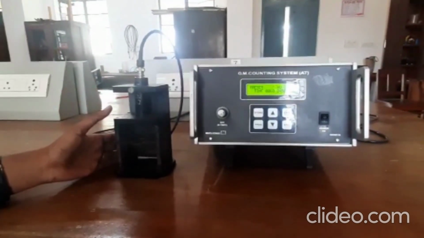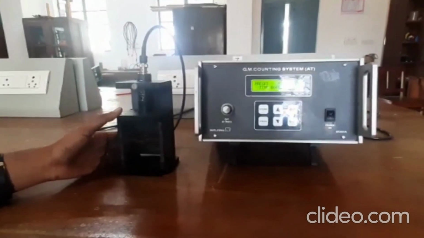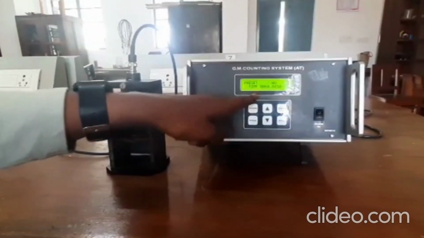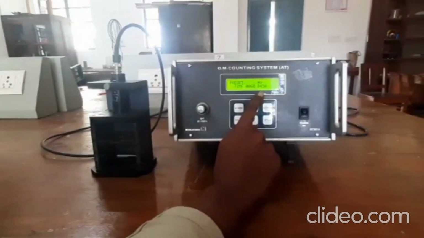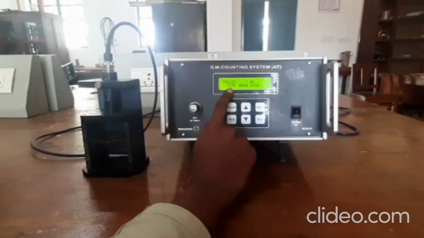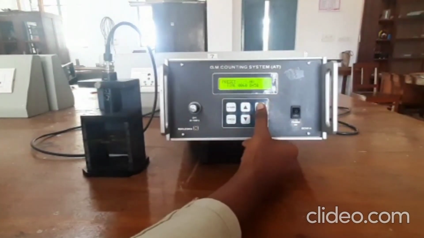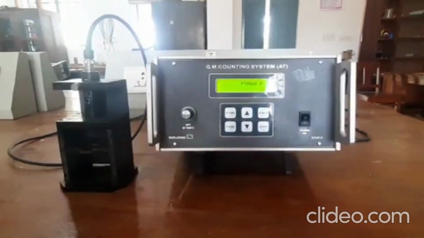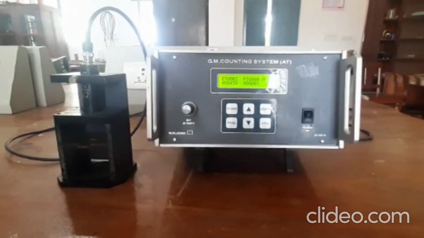So 5 background readings, that is B1, B2, B3, B4 and B5, are taken at 450 volts for 60 seconds each. You can see that the high voltage is set to 450 and the preset time is 60 seconds. And we can start. Once we start, the background readings will be taken.